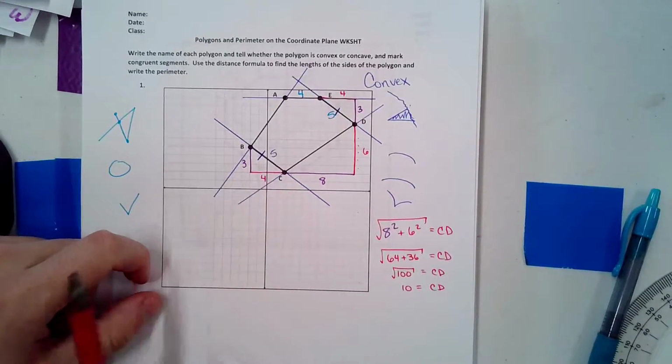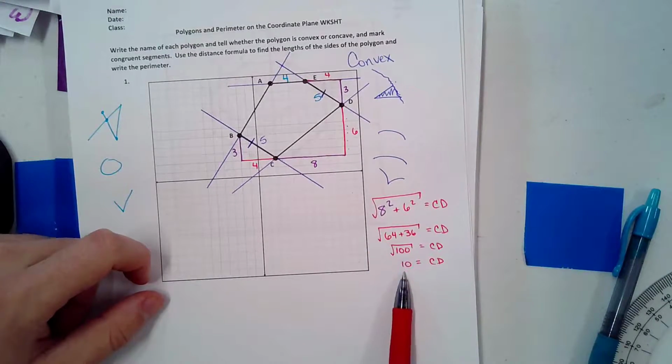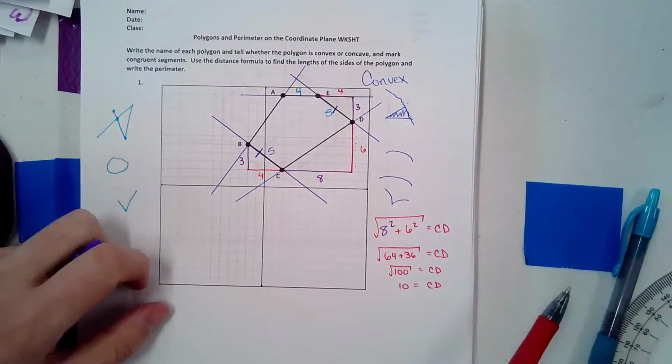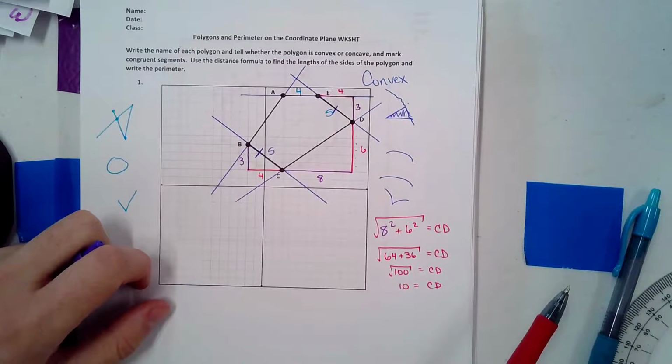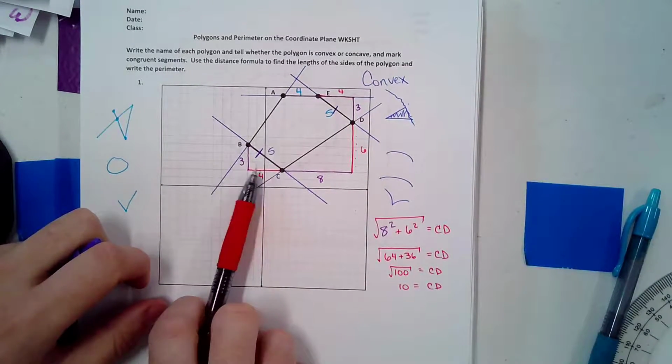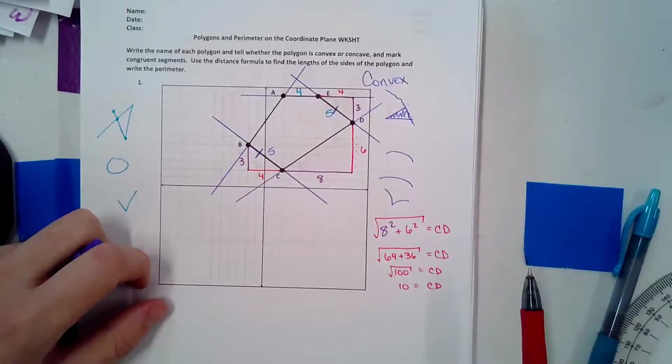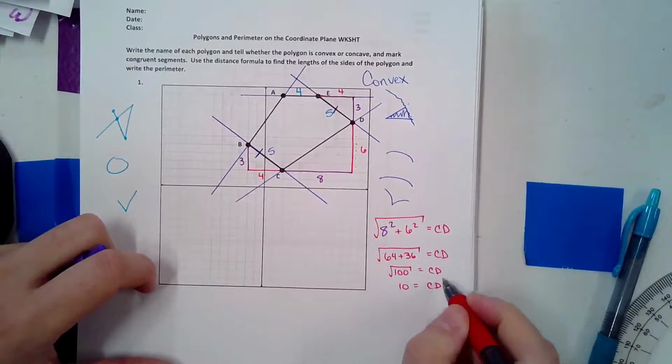What happens when you double 3, 4, and 5? 6, 8, and 10. It's the same triangle, just twice as big. Of course it's still a right triangle. If I times it by 3, we get 9, 12, and 15. That's another right triangle. So CD is 10.